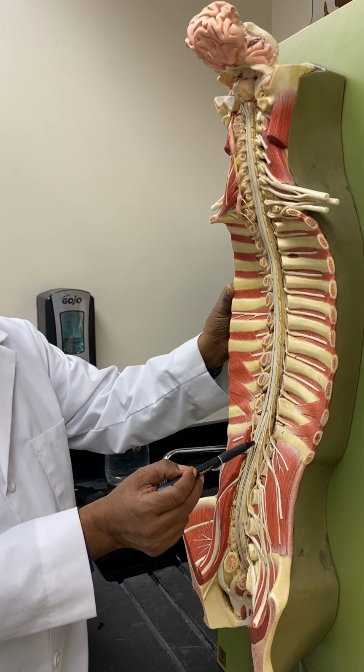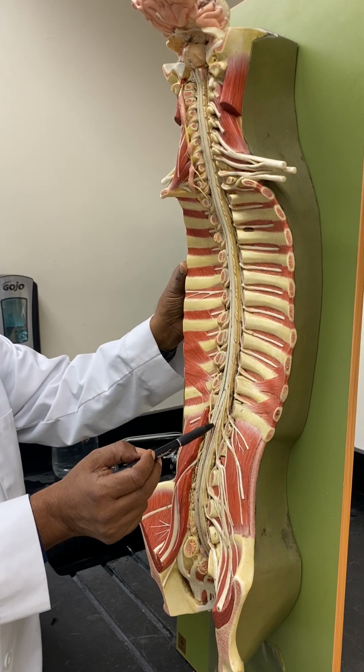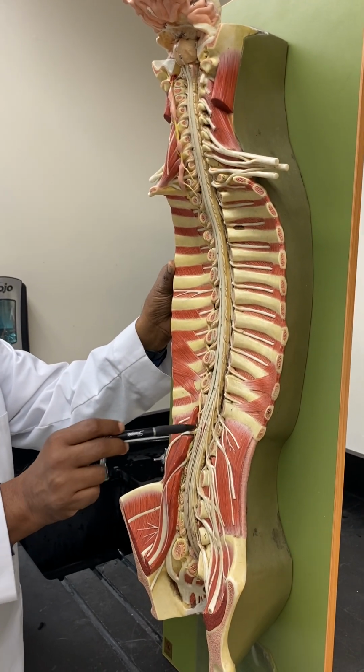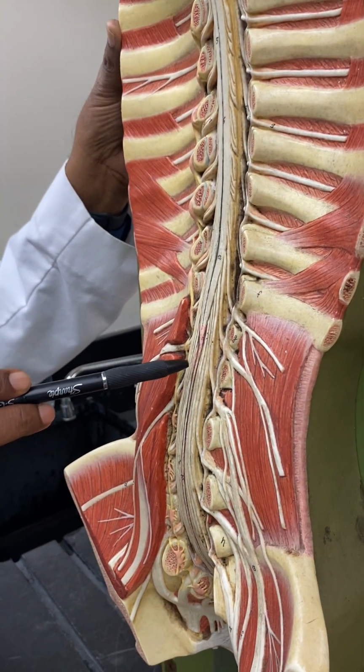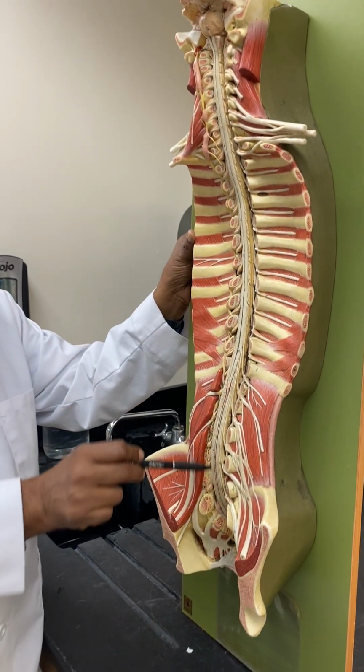This part here, this cone-shaped area where it stops, is called the medullary cone. And from here onwards, you can see it's like a horse's tail. Cauda equina means horse's tail. So this is the cauda equina. The spinal cord ends here, but the nerves continue.